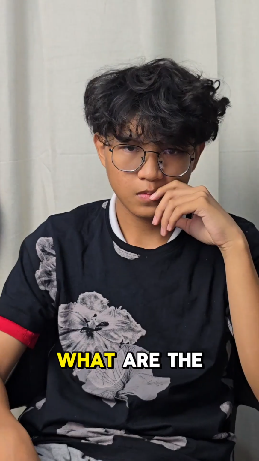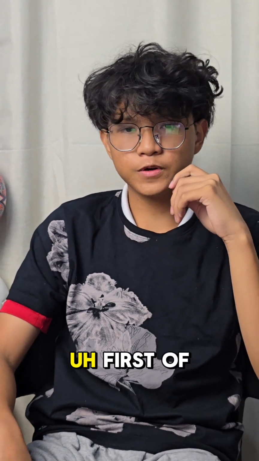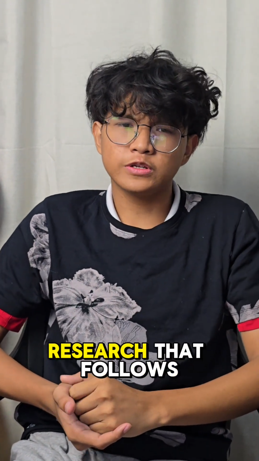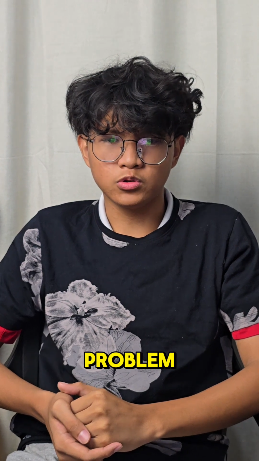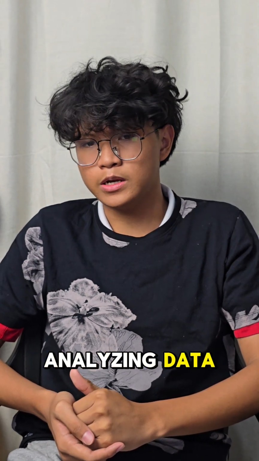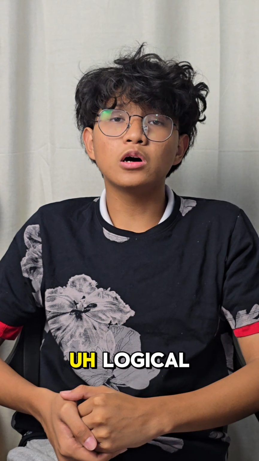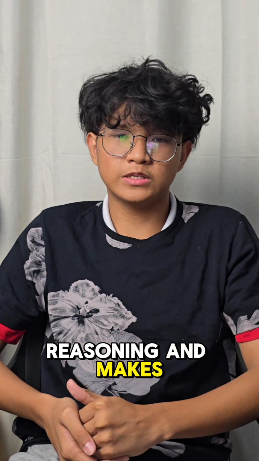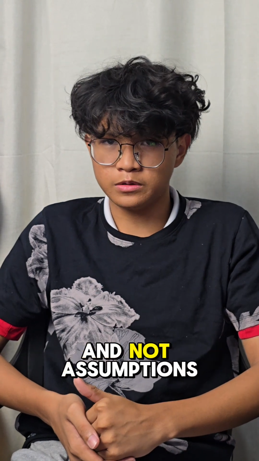What are the seven characteristics of a good research? First of all, we have systematic. It's a research that follows a clear, organized process or method from identifying a problem to collecting and analyzing data. Second, which is my go to, is logical. It follows valid reasoning and makes sense step by step. Conclusions are based on evidence and not assumptions.